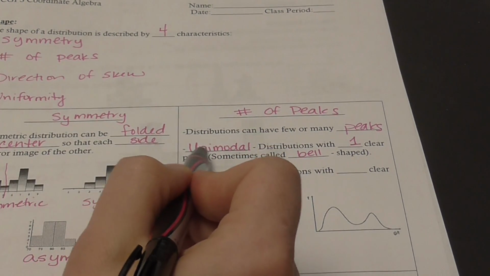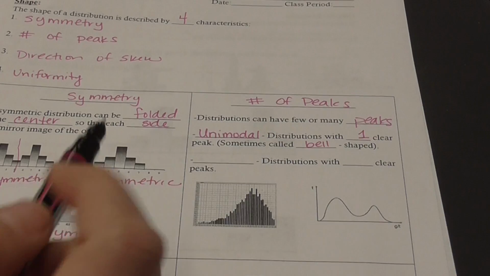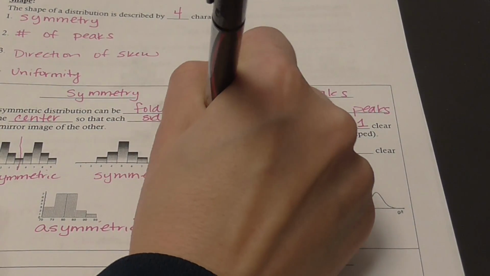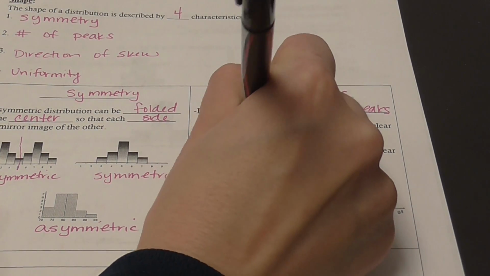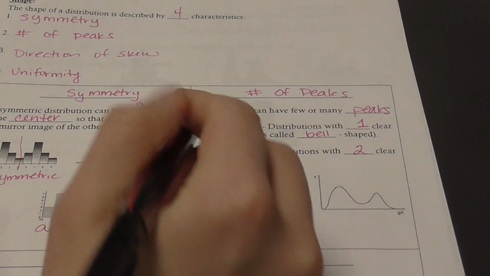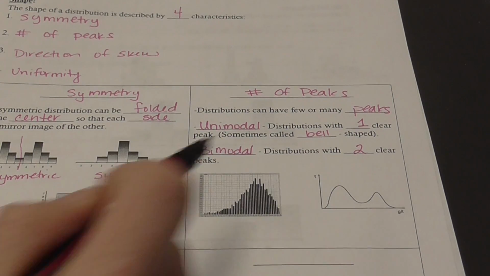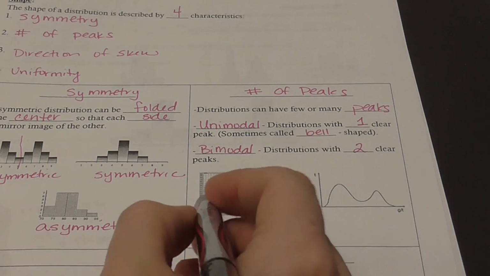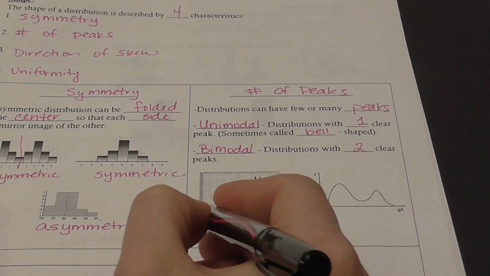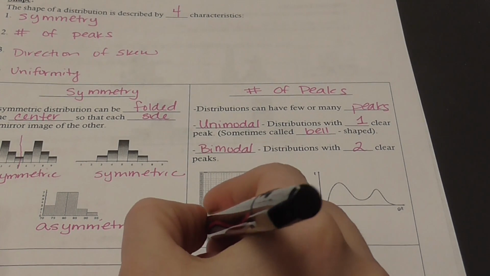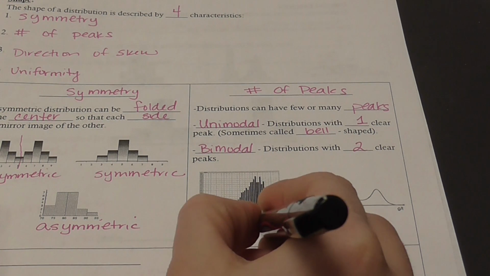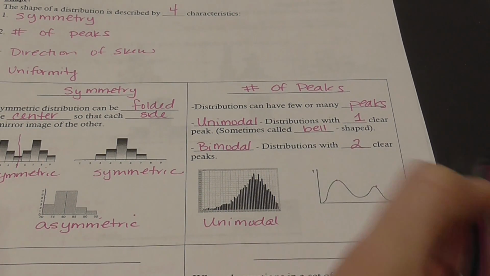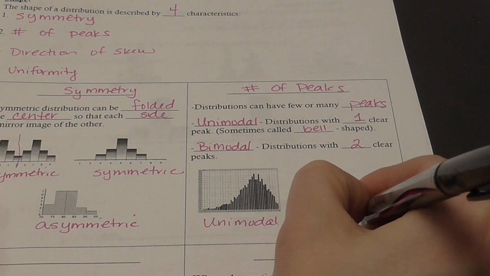So like a unicycle, 1, is one clear peak. Bimodal has 2 clear peaks. Unicycle, bicycle. 1, 2. Bimodal has 2 clear peaks. So this one has 1 clear peak. Okay? So this is going to be unimodal. This has 2 clear peaks. It's bimodal.